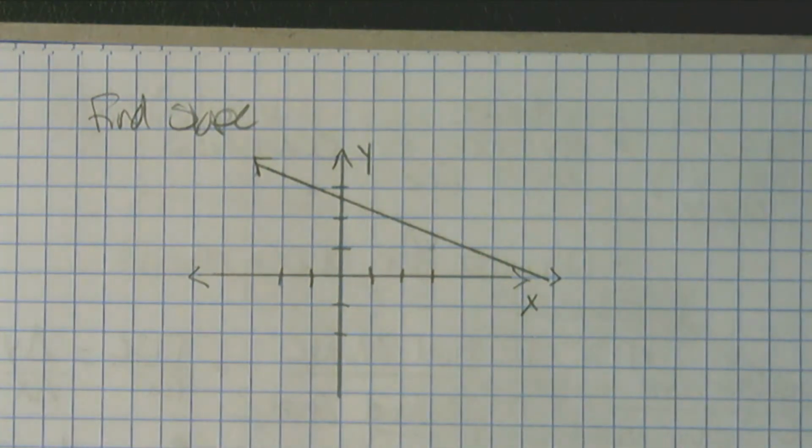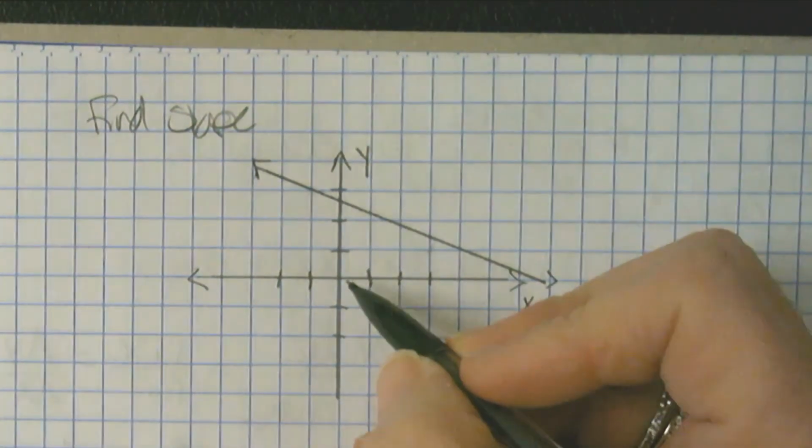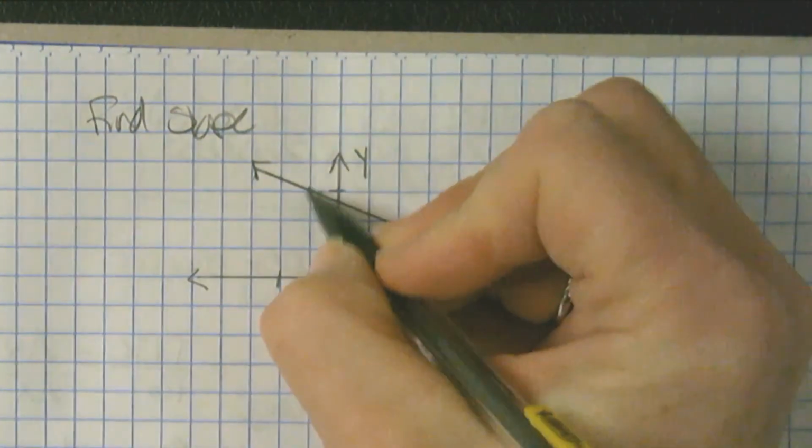And use those as your 2 points to draw your line. And those will also be the 2 points that you're using to find your slope. So what 2 points do you see distinctly that our line crosses grid lines? Ashton? -1 and 3?